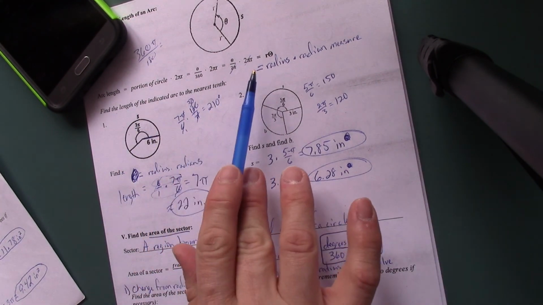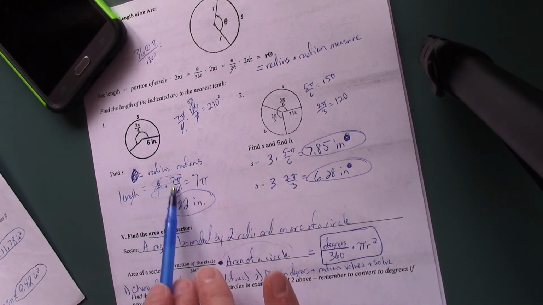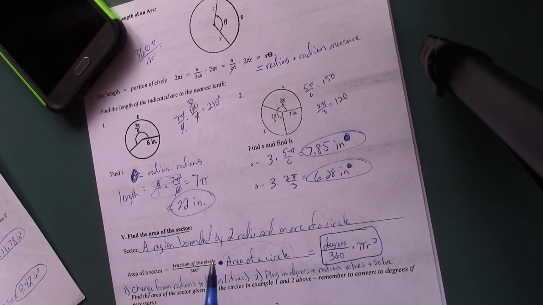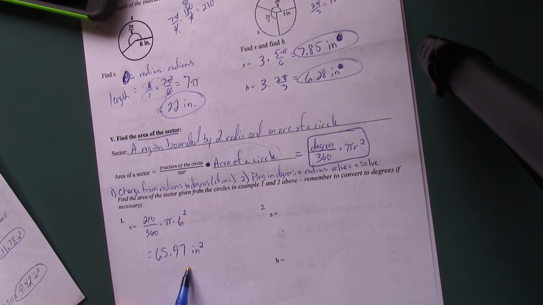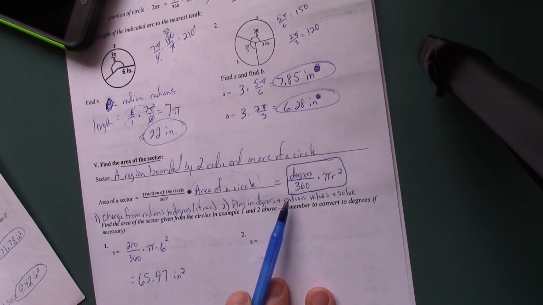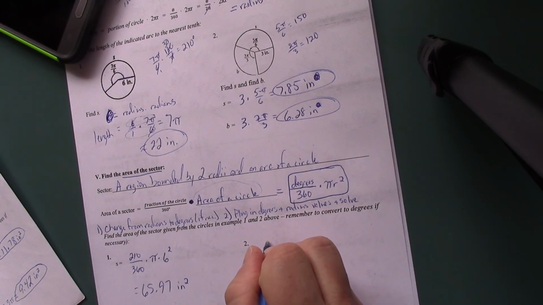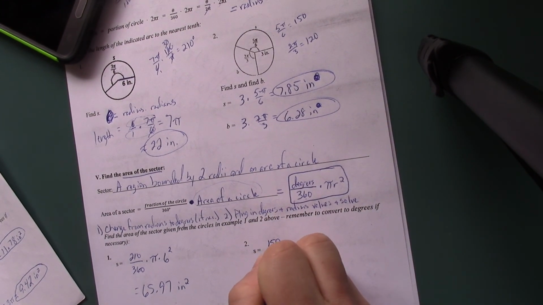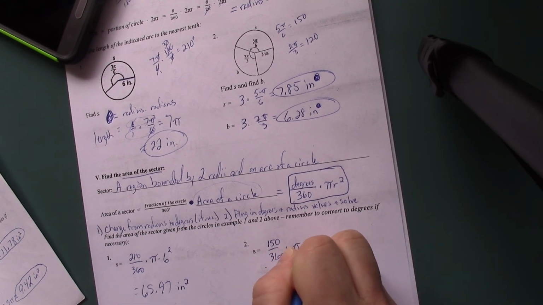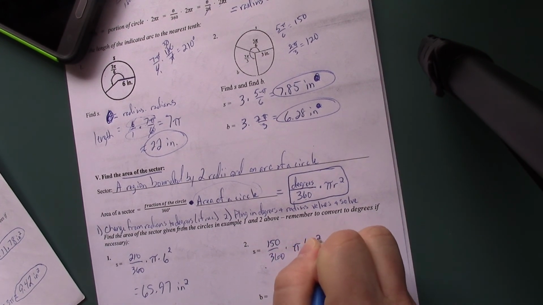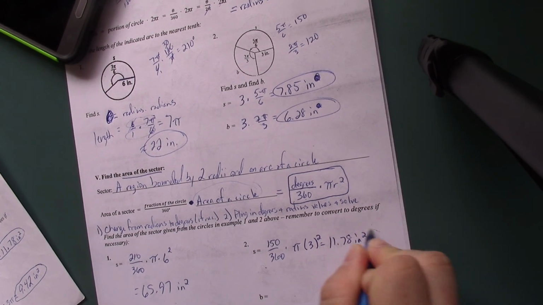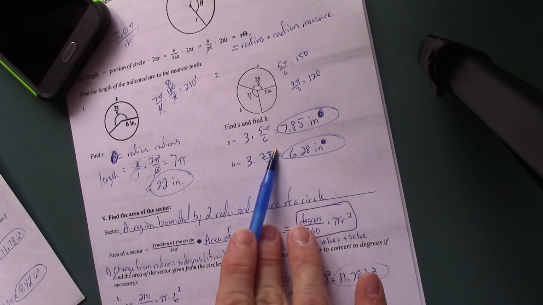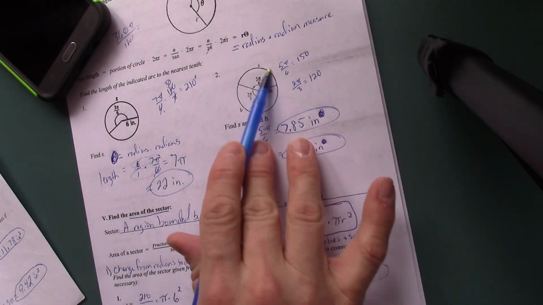So for length of an arc, that's just radians times the radius. That's all I gotta do. And the length of an arc, like if I walked 5 feet, I would say I walked 5 feet, not 5 feet squared. Whereas area, that is squared. So find the area of this. I've already found it to be 150 degrees over 360 times pi times the radius squared. Then you plug that in, you get 11.78 inches squared. Again, this is area. That was not area, it was the length of an arc.